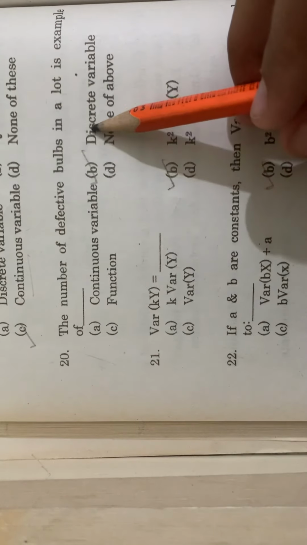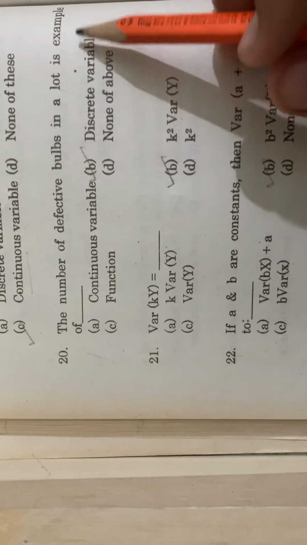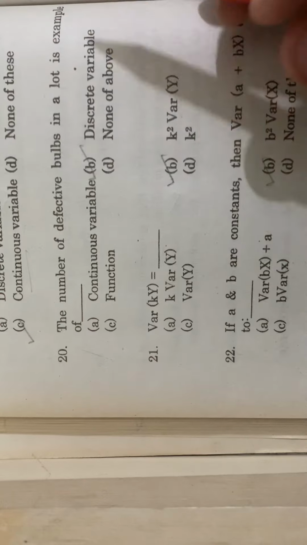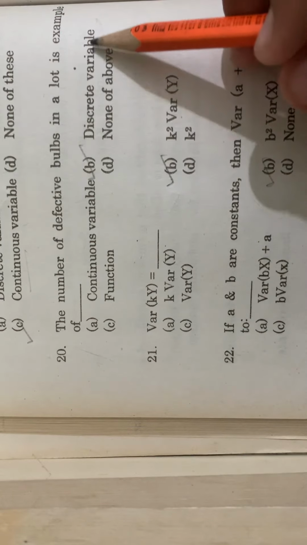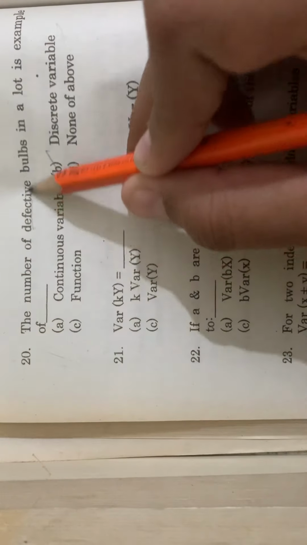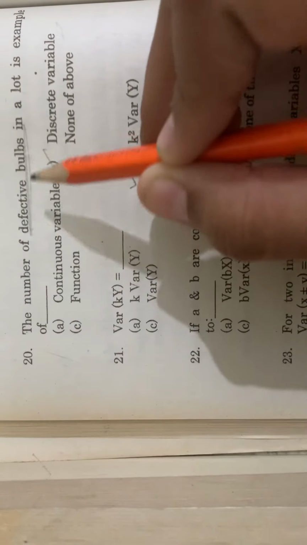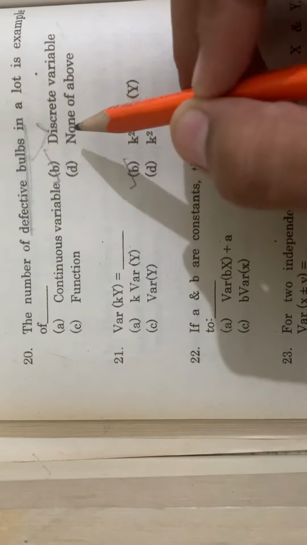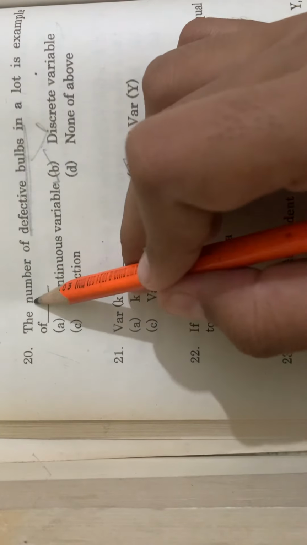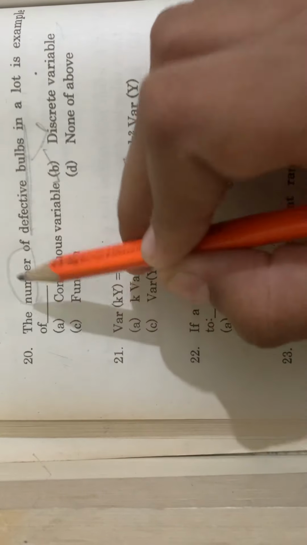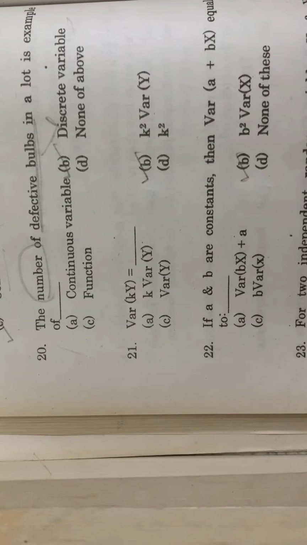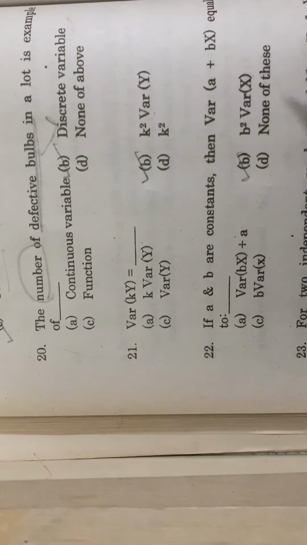Number 20th MCQ is the number of defective bulbs in a lot is example of dash. In a lot is example of discrete variable. Okay, defective bulbs. Here we have defective bulbs. So this is example of discrete variable. Okay, here we are denoting a number, and here we are denoting a condition. You can say according to me, like I have understood this thing.